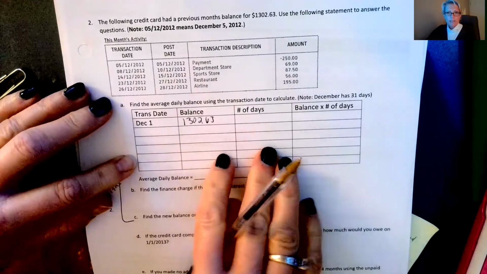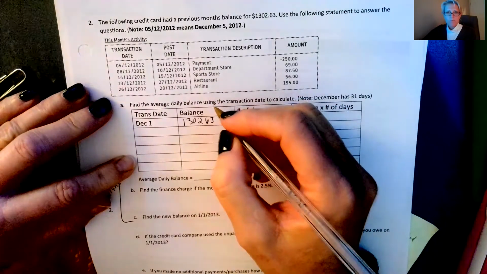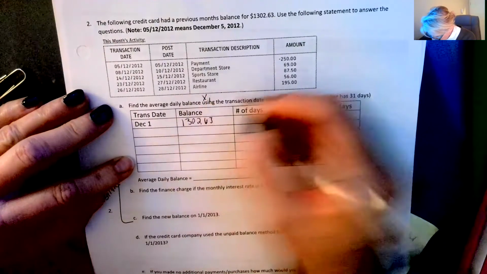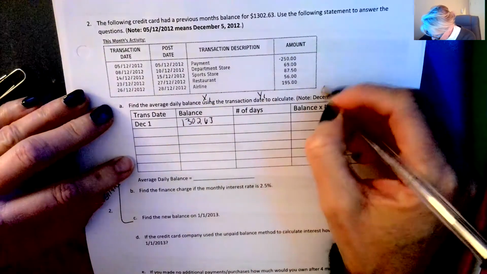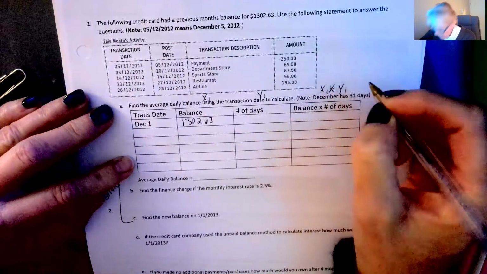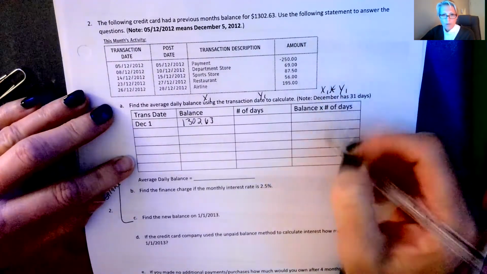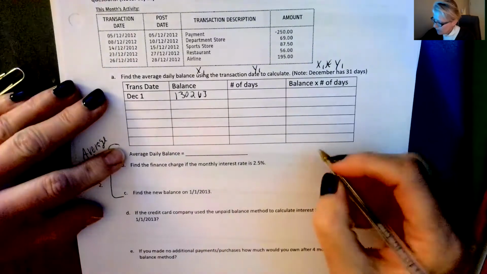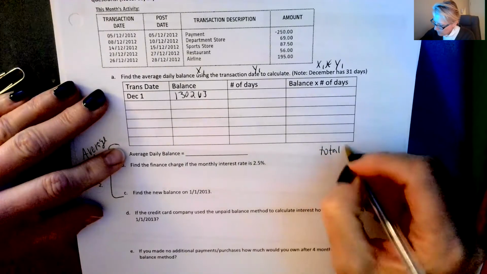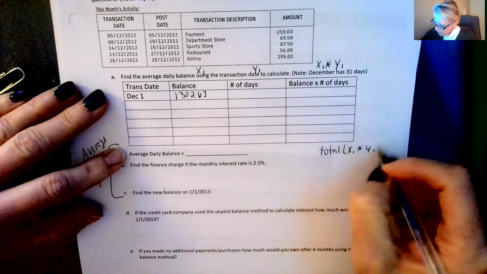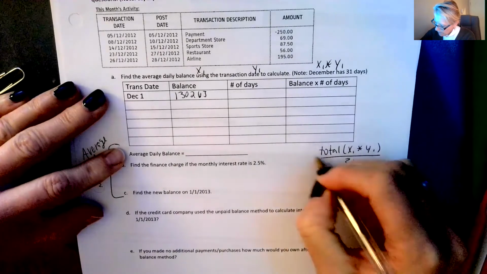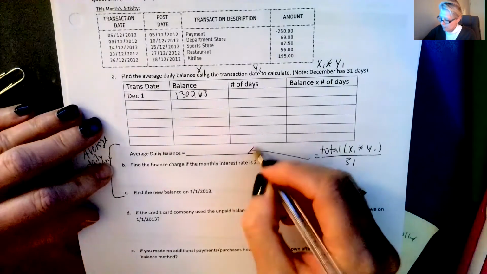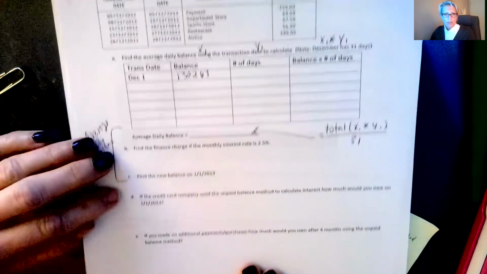Remember, I suggested you put this in your X1 and this in your Y1 in Desmos, because then you can do X1 times Y1 in a third column and it will multiply that for you, which is nice. In Desmos, you can also do the total of X1 times Y1 divided by 31, and that gives you your average daily balance. We did that in the workbook lesson.